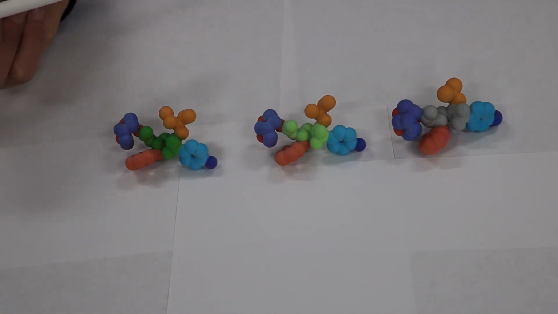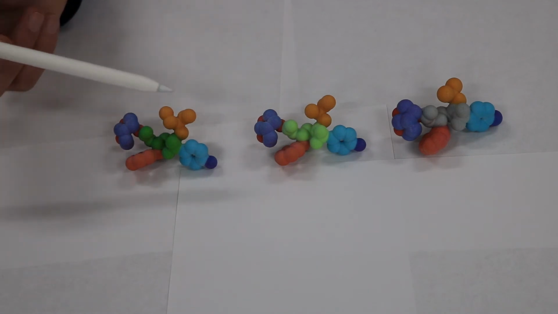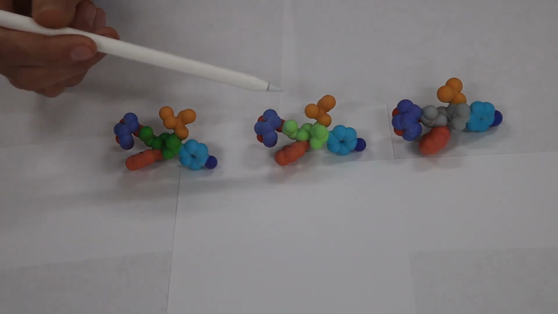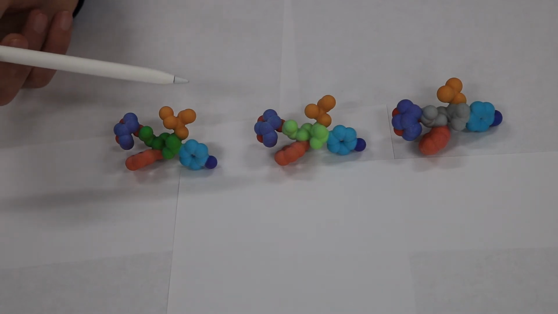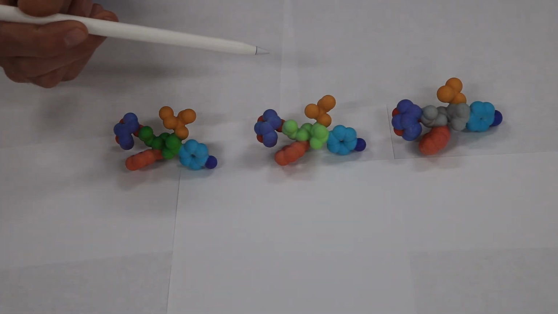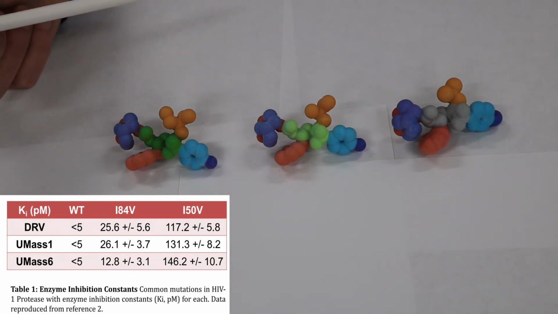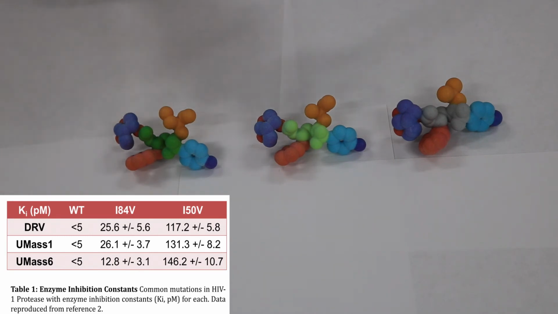Unfortunately, what they found after testing was that these drugs did not, in fact, work as well or better than darunavir as expected. So the Ki values for both UMass1 and UMass6 were measured for 2 different mutations, one for residue 84, the other for residue 50. These were both mutations that took isoleucine down to valine, which is making the protein have a smaller residue at that specific spot. And if the drug were to have a larger group, you would think that it would bind better. But unfortunately, as you can see from the graph, this is actually not the case.